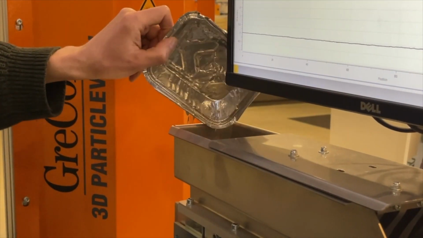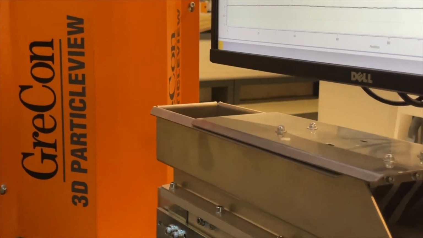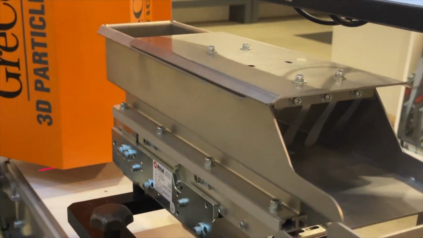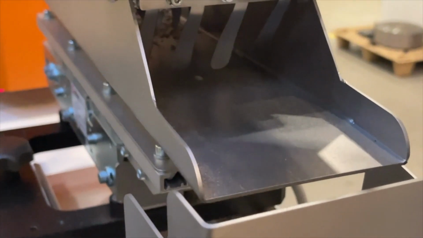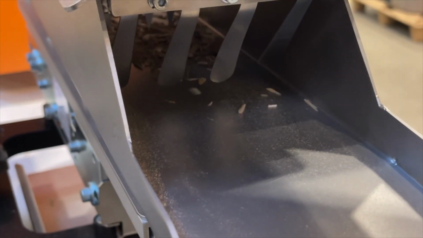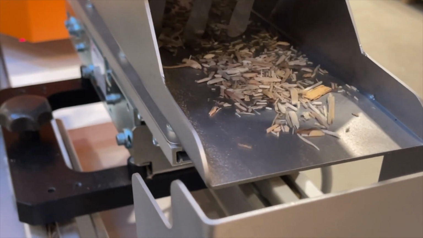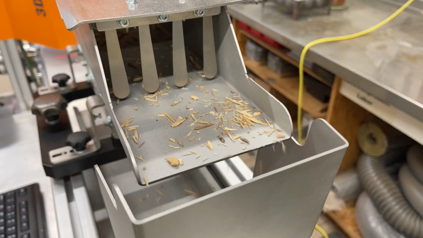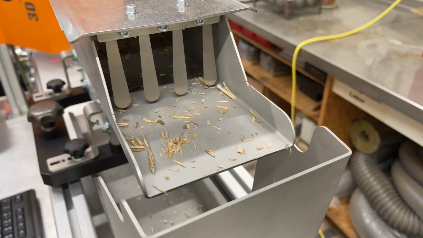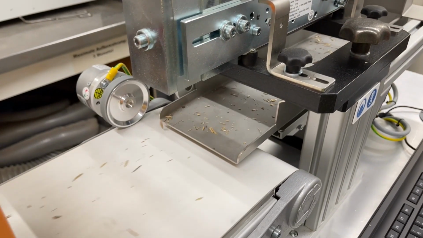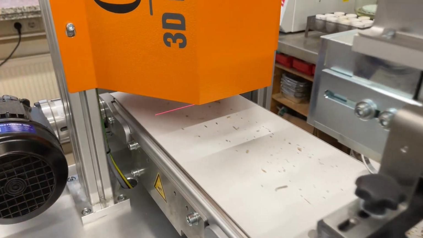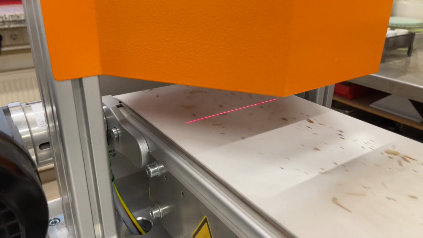How does the 3D particle view work? The procedure is very simple for the operator. All that needs to be done is to put a particle sample of about 6 to 8 grams into the vibrating chute of the measuring system, although larger particle quantities are possible. The particles are automatically separated and then transported by a conveyor belt through the optical measuring unit that measures all 3 dimensions of the particles fully automatically using a combination of a line laser and camera unit. Depending on the sample quantity, the system needs about 3 minutes to measure a sample.